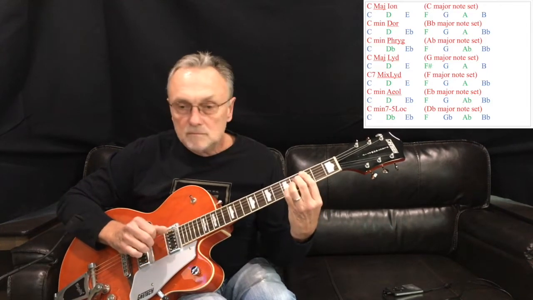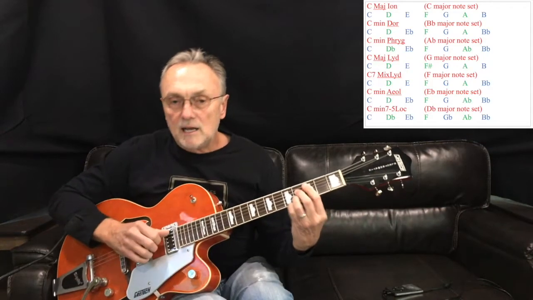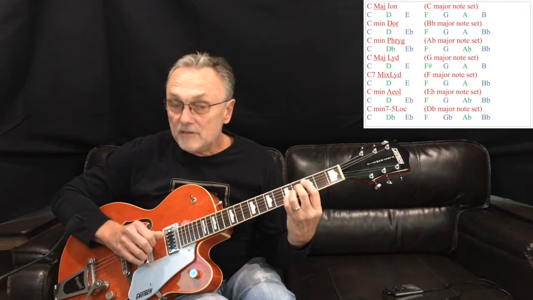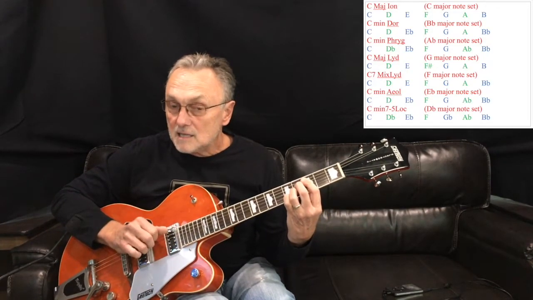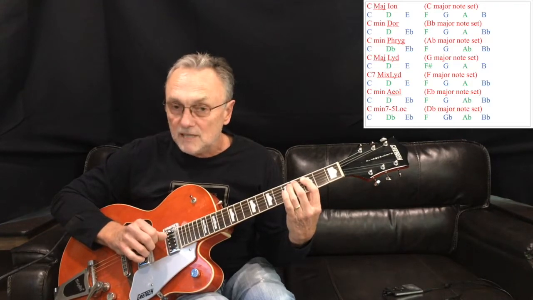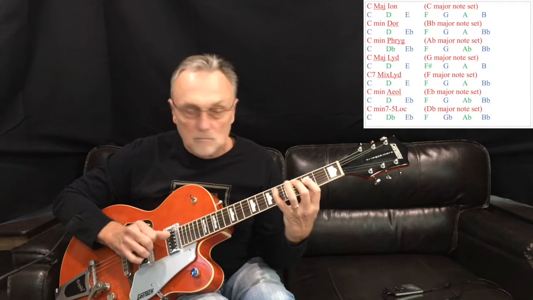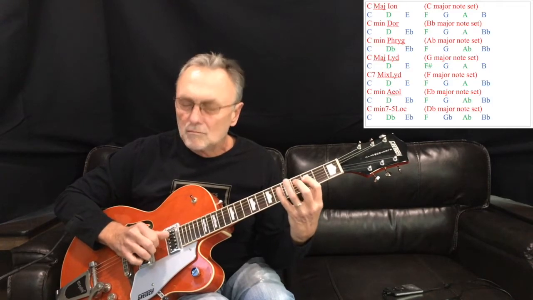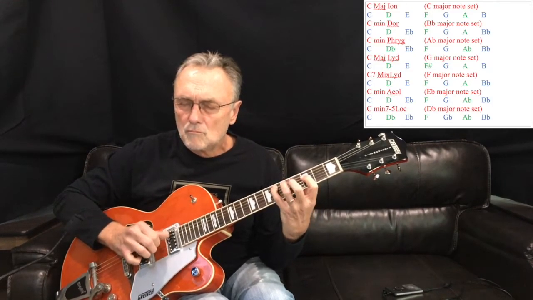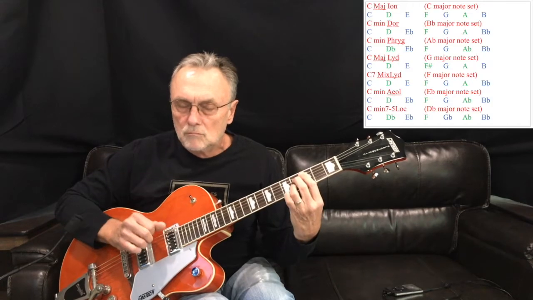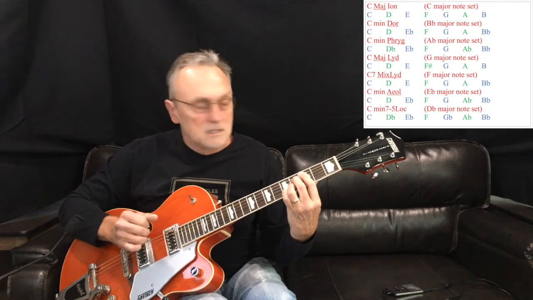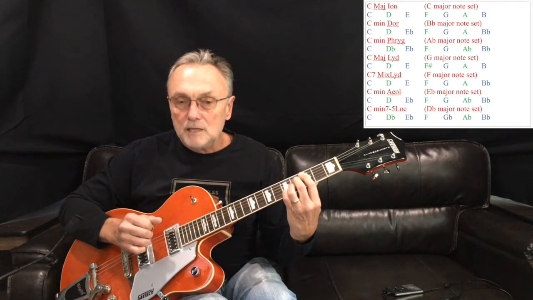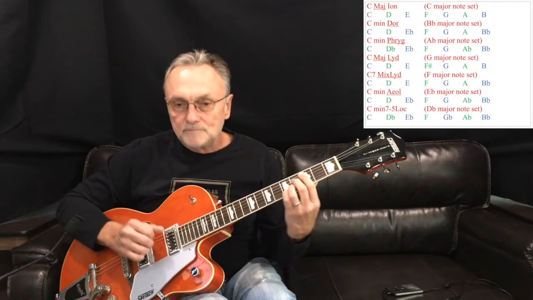Last but not least, C minor 7 flat 5 or locrian. It's the 7 of, right? C is the 7th tone of D flat. So that's C minor locrian, D flat major, note set parent scale.